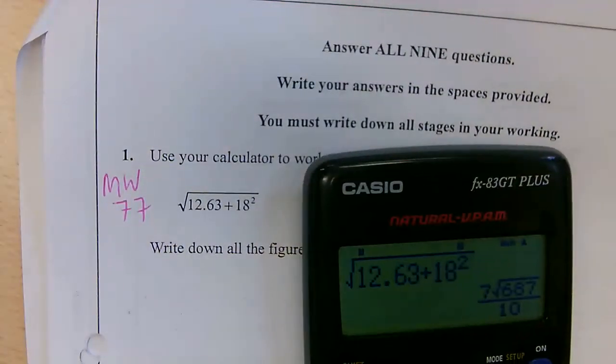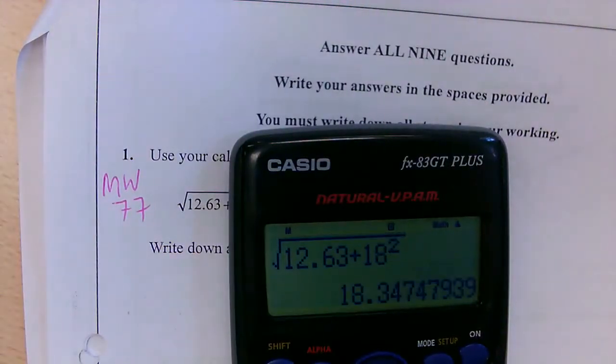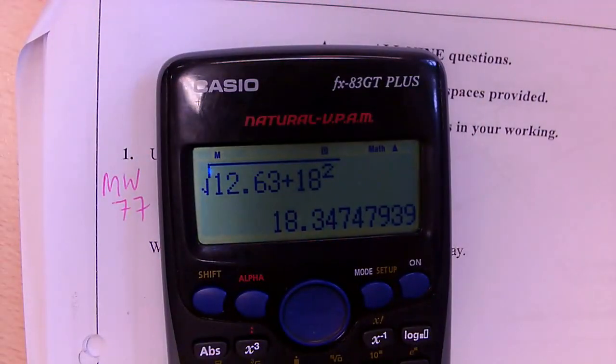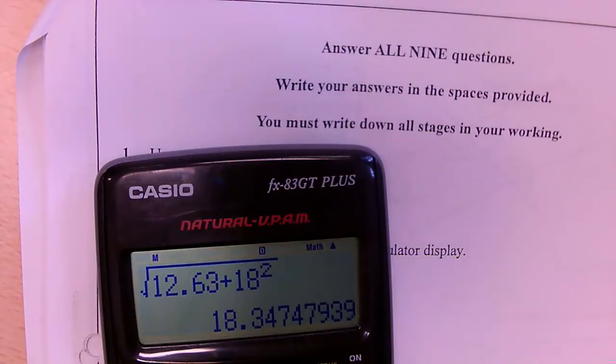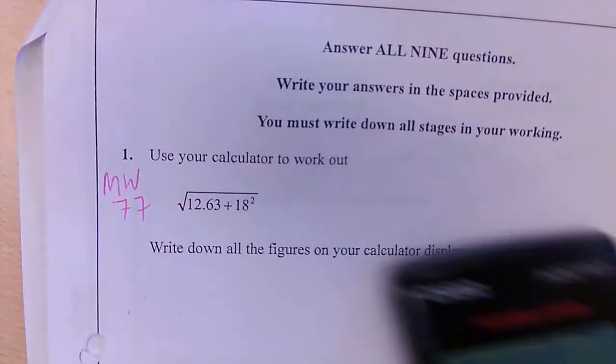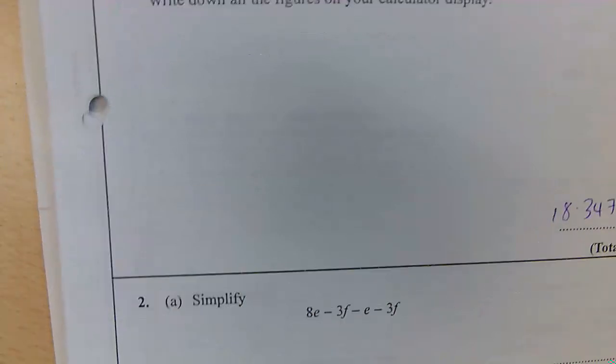Write down all the figures on your calculator display. I would press the SD button, get it as a decimal, and let's write that whole thing down. So 18.34747939. Okay, copy it all down exactly as you see it.